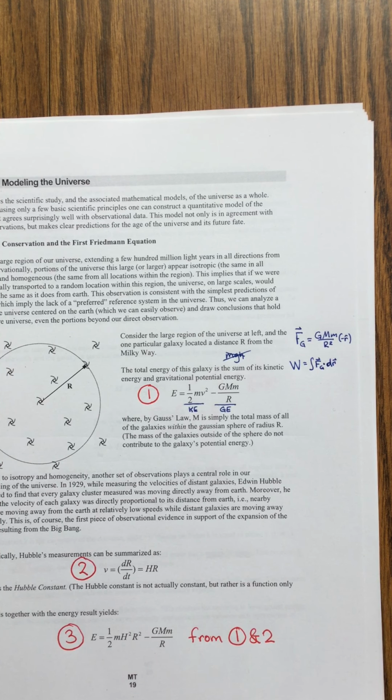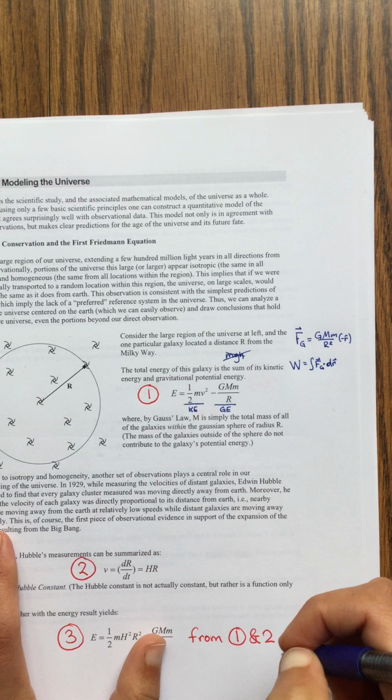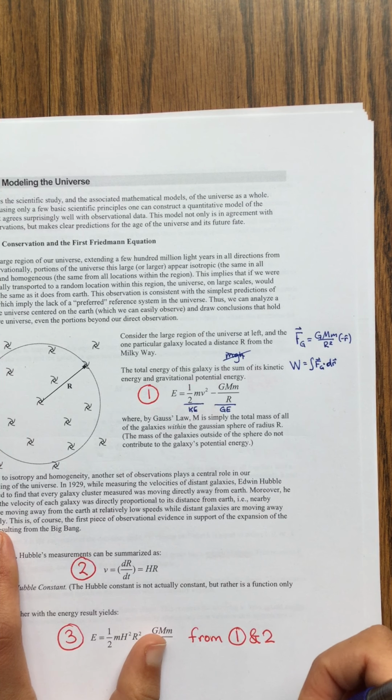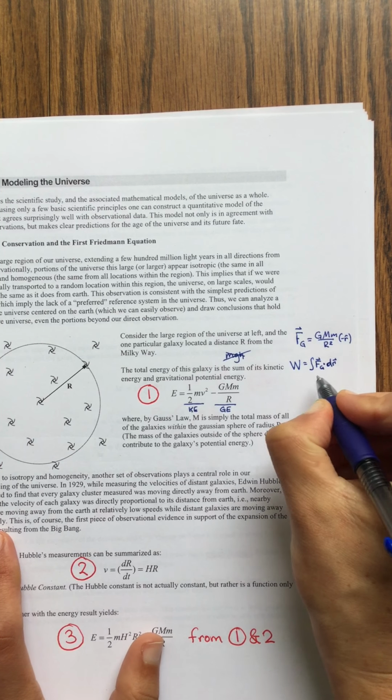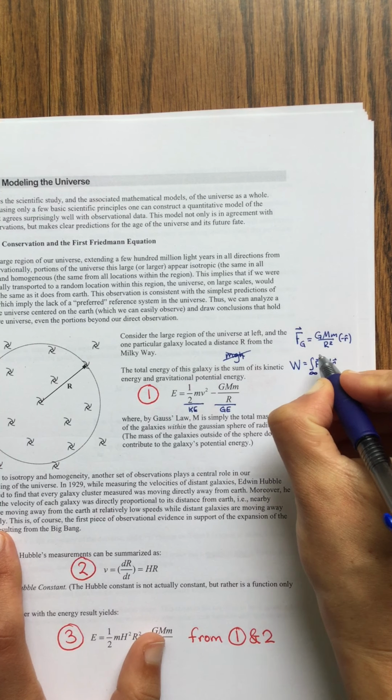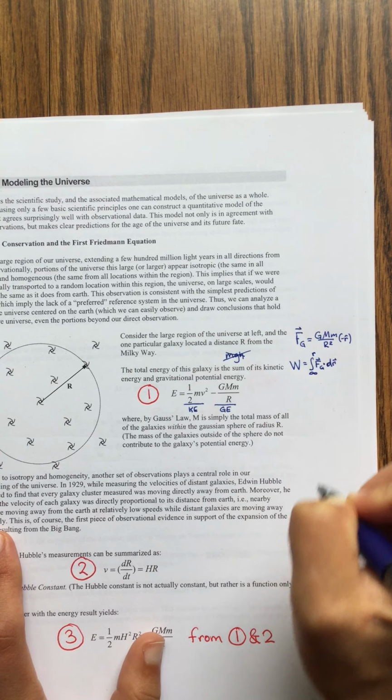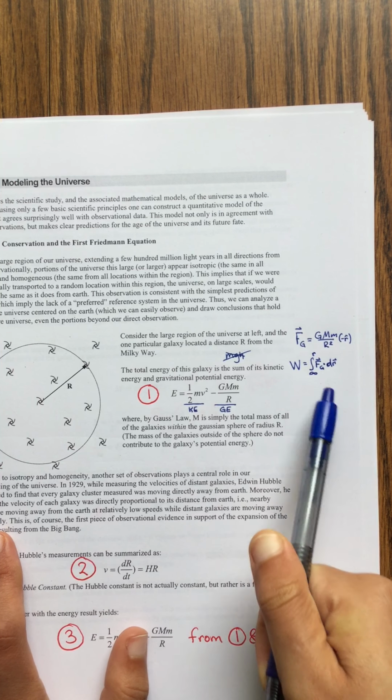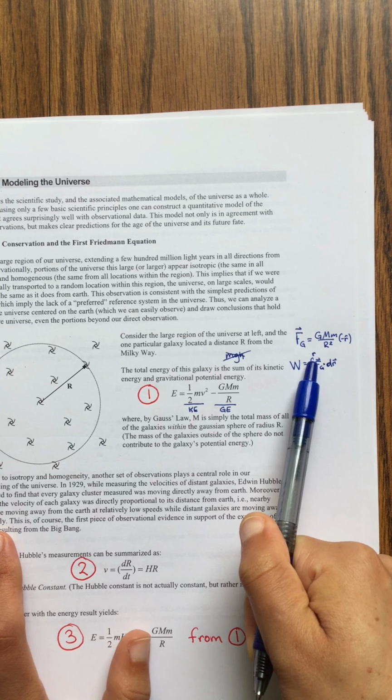And we're going to start from infinity, and we're going to say at infinity, the gravitational potential energy is 0, and then we're going to come in from infinity to a distance, little r.